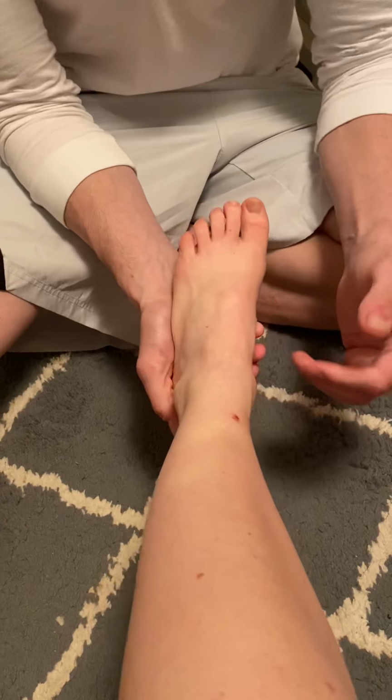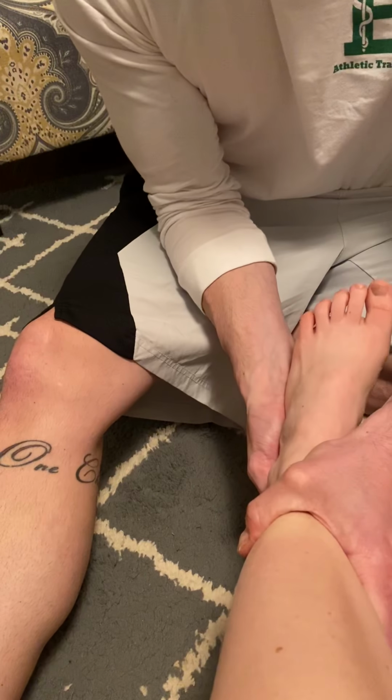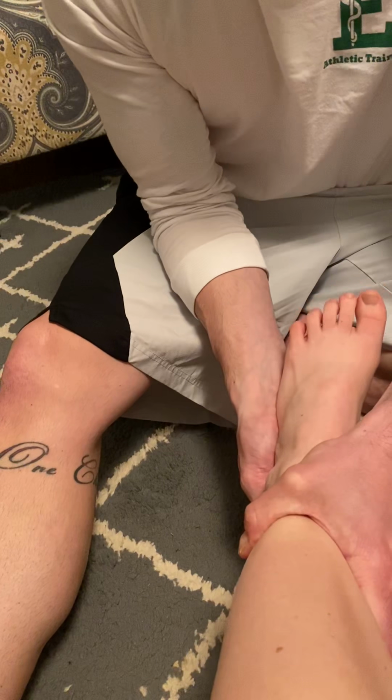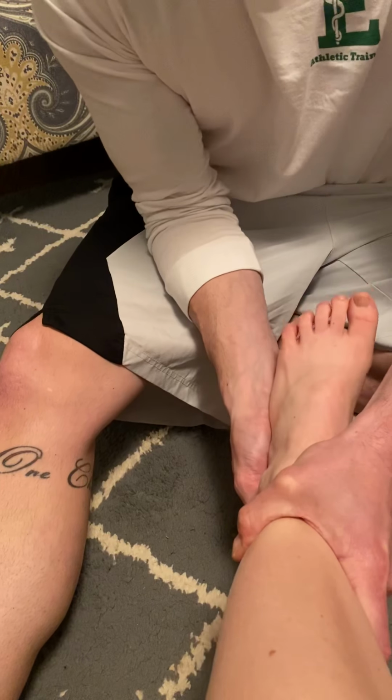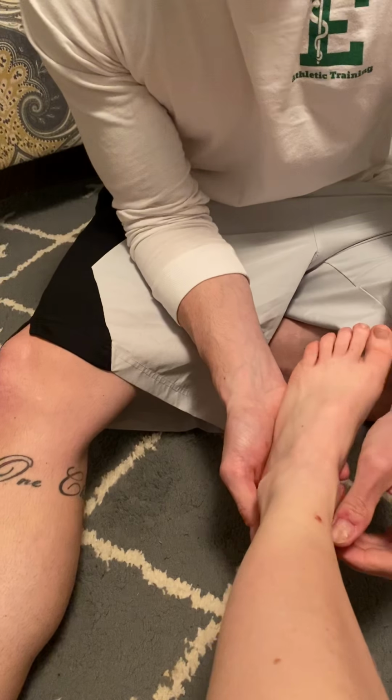All right, another test you can do is anterior drawer test. You're going to grasp the calcaneus again. You're going to pull forward, anteriorly. And you're testing for laxity in the ATF ligament.